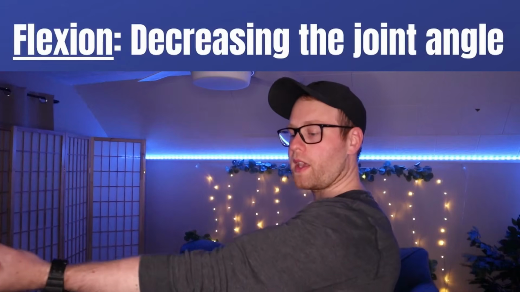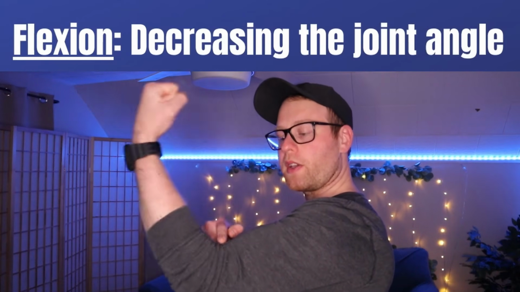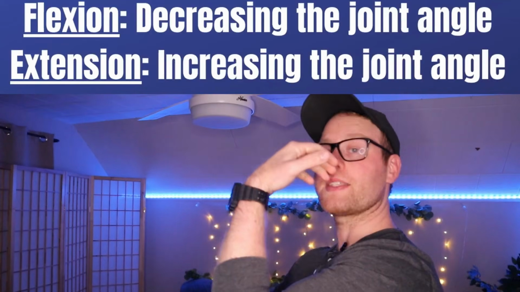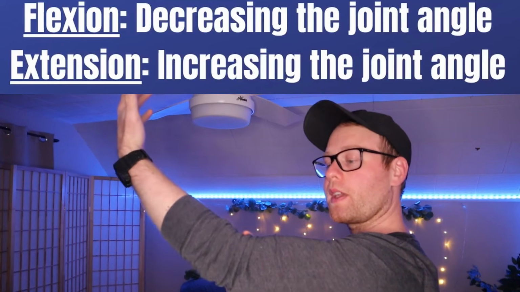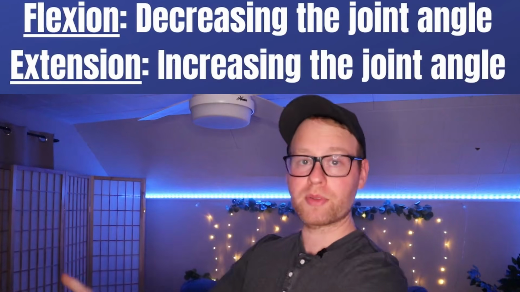So flexion would be this, because as you can see, I'm decreasing the joint angle here. It is going down. Extension is the exact opposite. Look, as the joint angle is expanding here, it's going up, so that's extension.